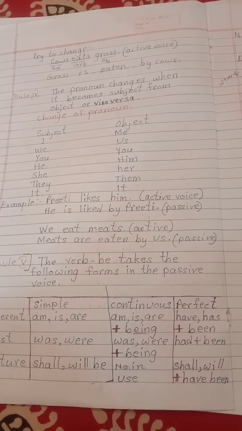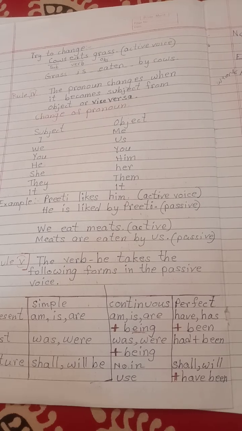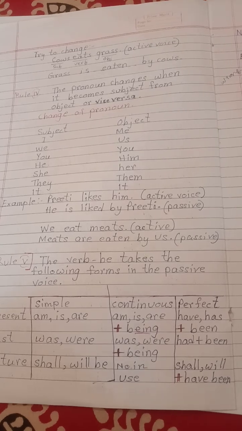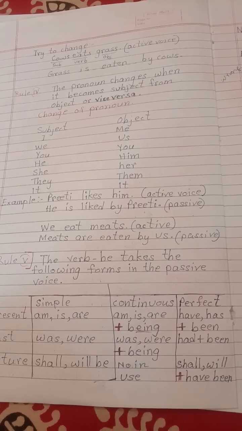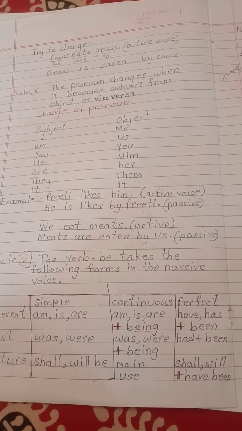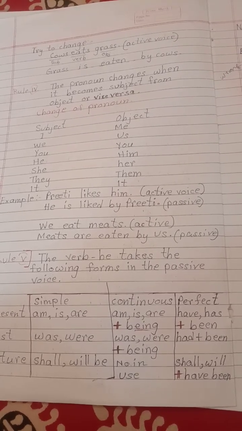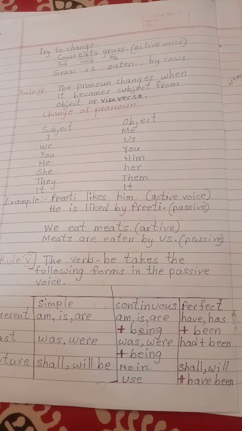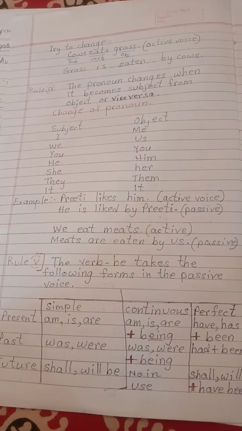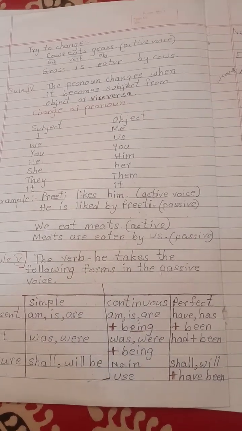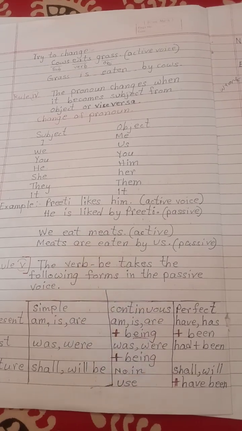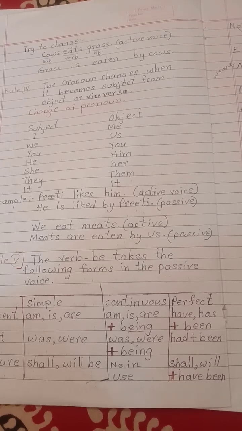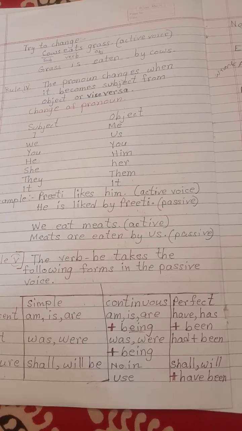Next rule, the pronoun changes when it becomes subject from object or vice versa. That means the pronoun in the subject or object will be changed. Now, the changes of pronoun, how to change from subject to object. When I is the subject, the object is me. When we is the subject, us is the object. You subject, you object. He subject, him object. She subject, her object. They subject, them object.